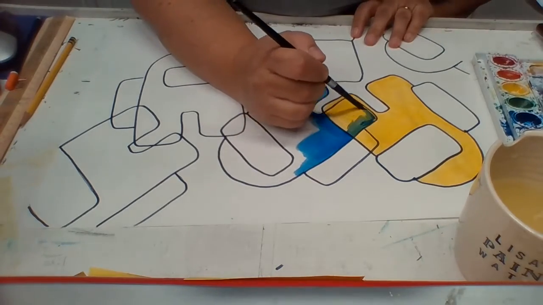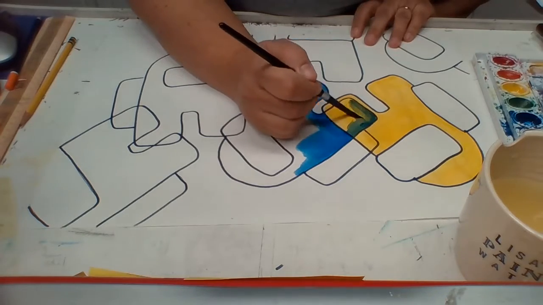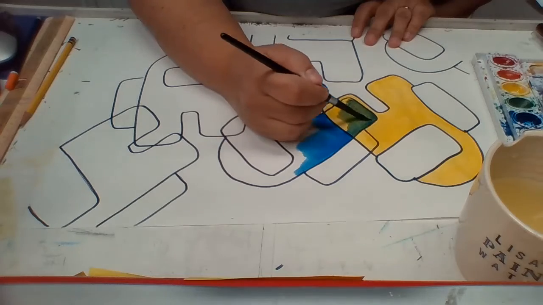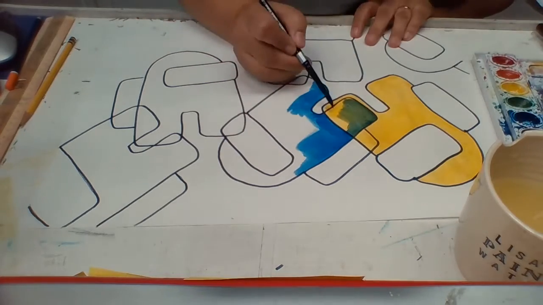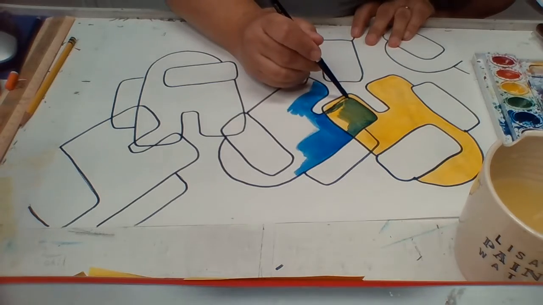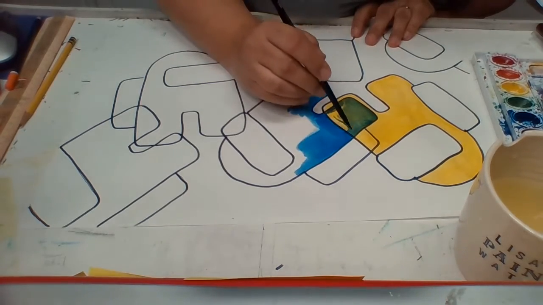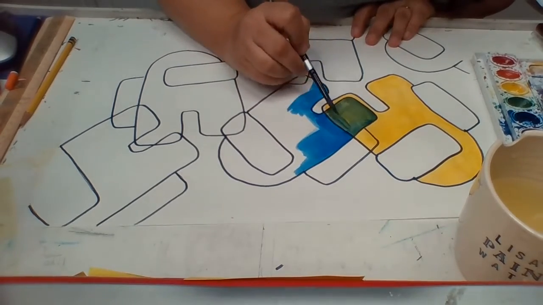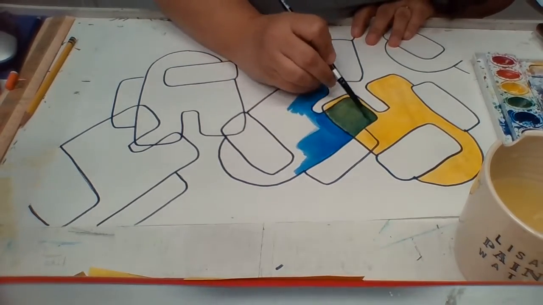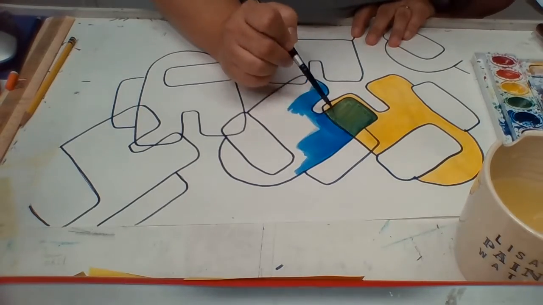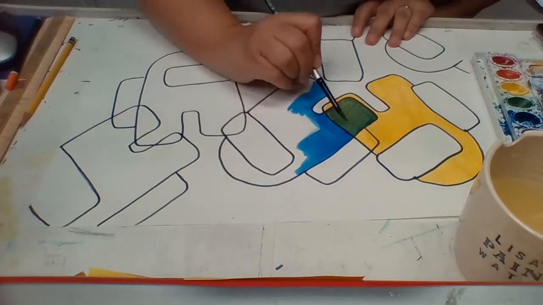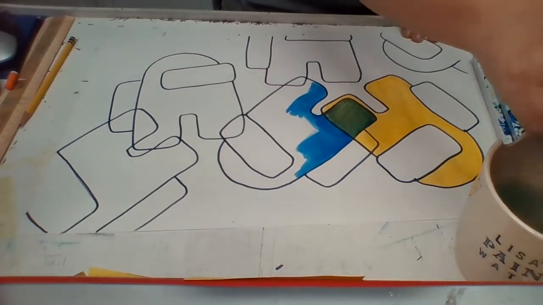And if you notice, it's creating a different color. Do you see the color that it's creating? What happens when you mix yellow and blue? You get green, that's right. And that's what I'm getting right now. I'm getting green. I'm mixing my blue with my yellow and I'm getting green. And I'm doing this section separate because I don't want to smear the green into my blue section.